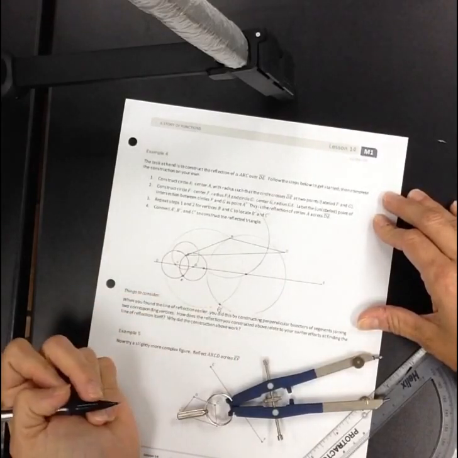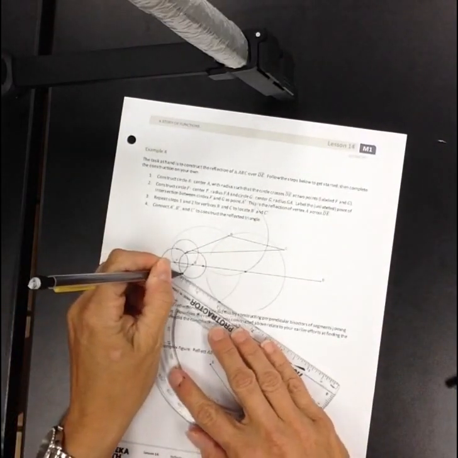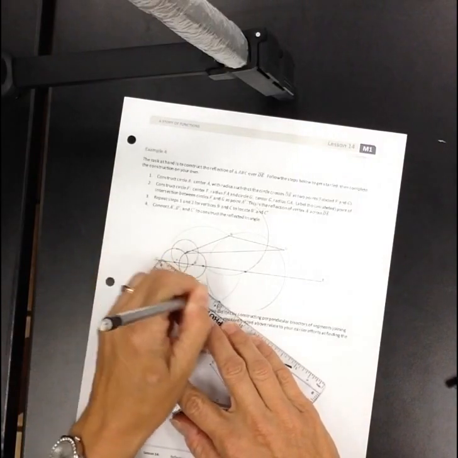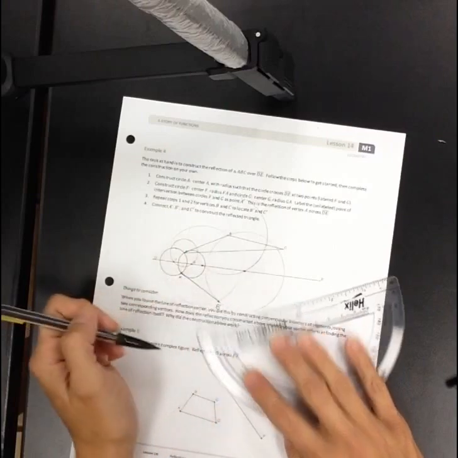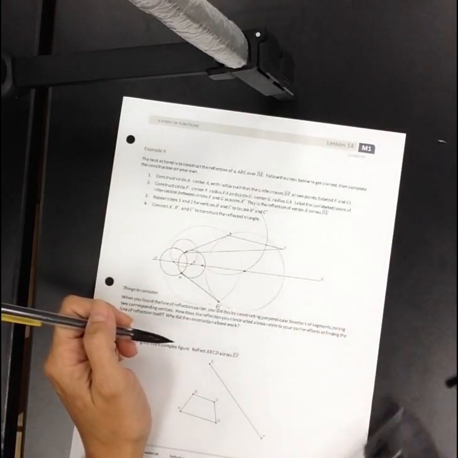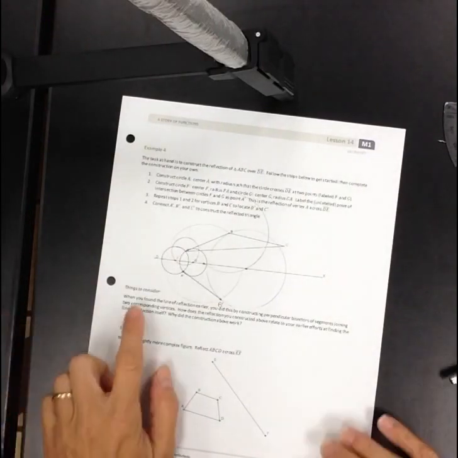Okay, you do point C prime, and that should give you, so here we'd have A prime to B prime. C prime is going to be over here somewhere, and you'll get the triangle reflected over a line DE, or segment DE. Things to consider.